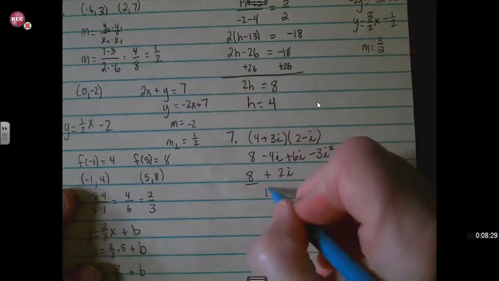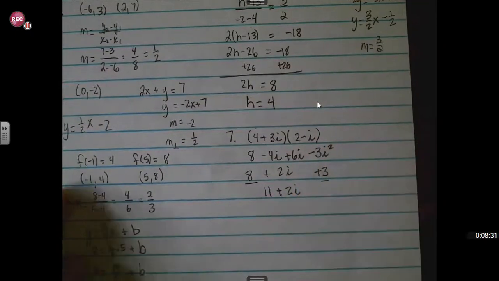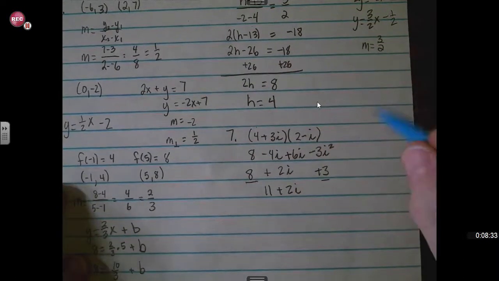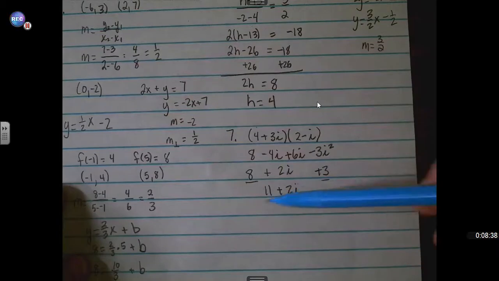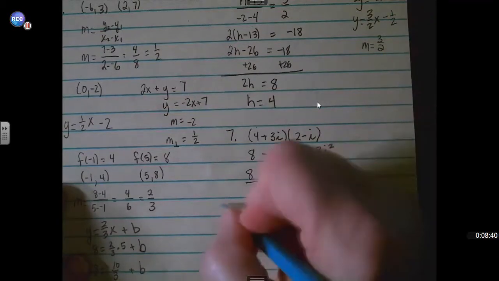My answer is 11 plus 2i. Remember that a complex number has to be written in the form a plus bi. If I write this as 2i plus 11, technically it's incorrect.